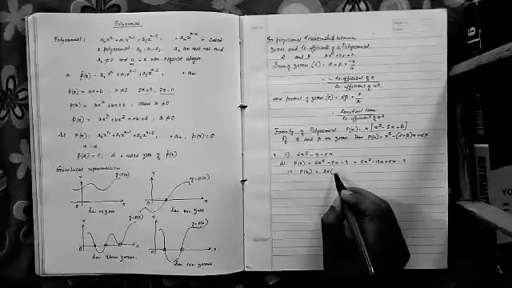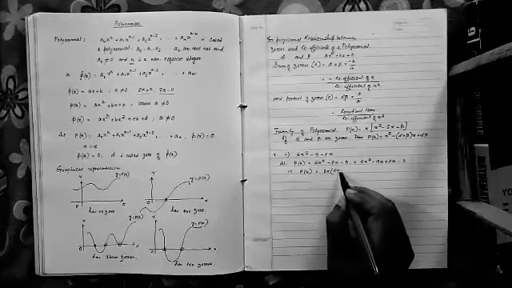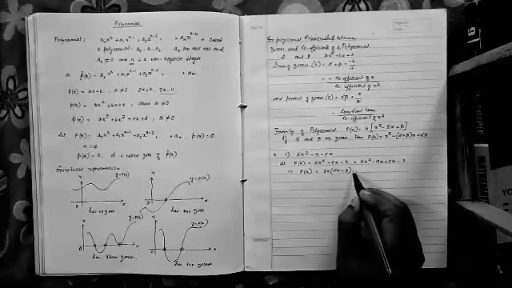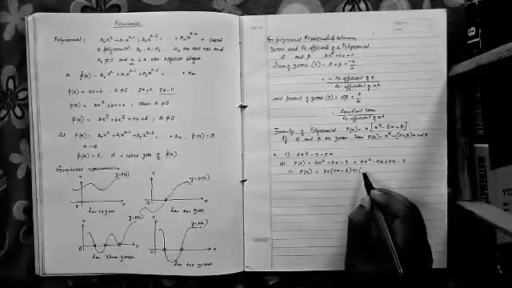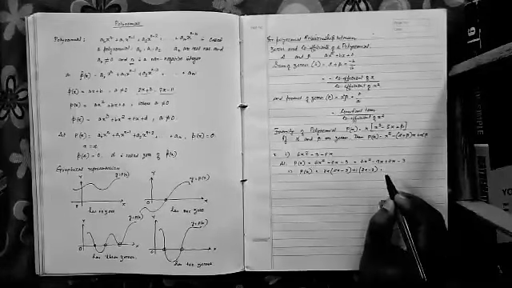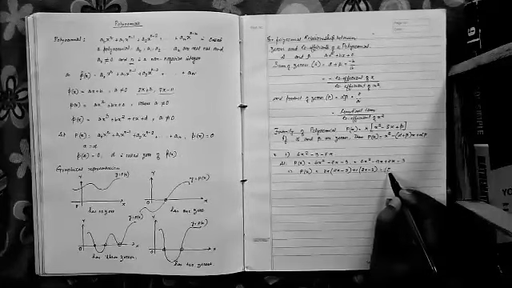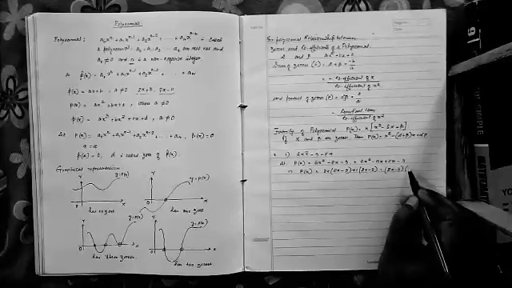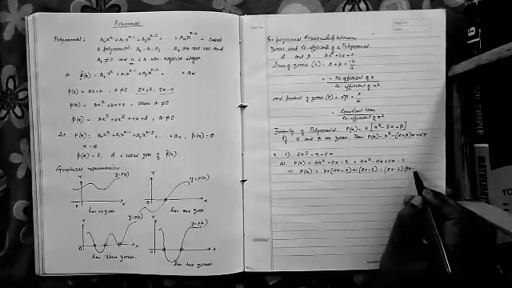So 3x, 3 times 2 is 6, x minus 3 times 3 is 9, plus 1 common, 2x minus 3. So this is equal to 2x minus 3, 3x plus 1.